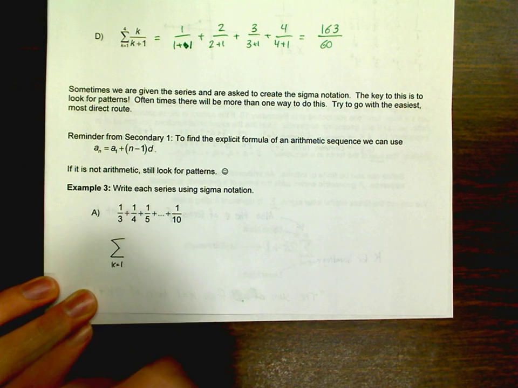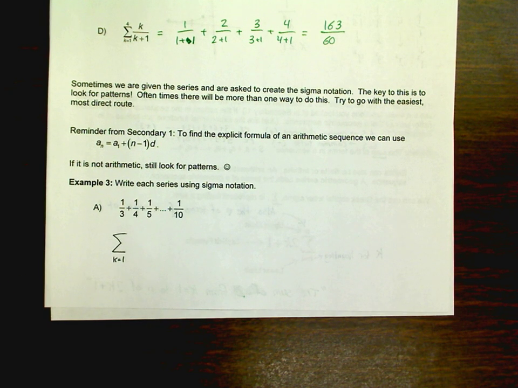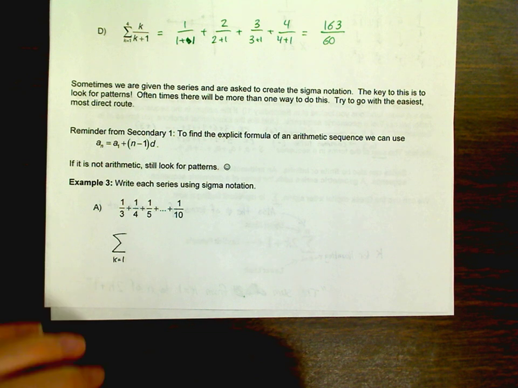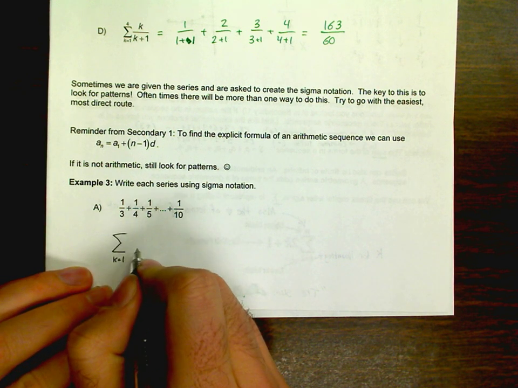There are an infinite number of ways to write a sigma notation for any given series. Okay, but the ones that we're most interested in start at k equals 1. So that's the goal. So upper limit, let's come back to that for a second. Let's make the explicit formula now.